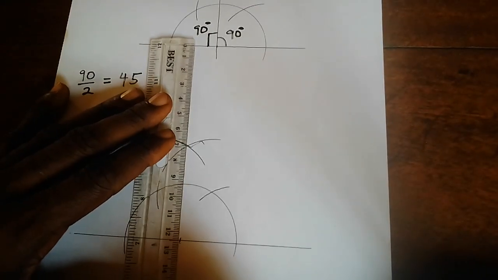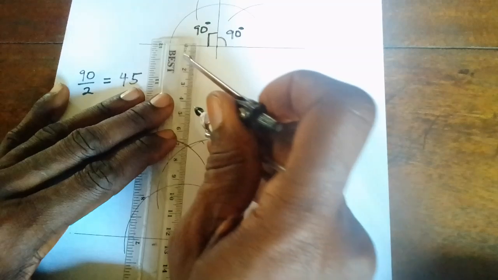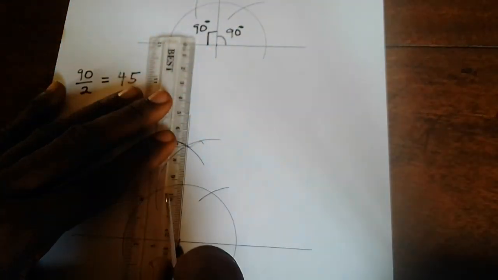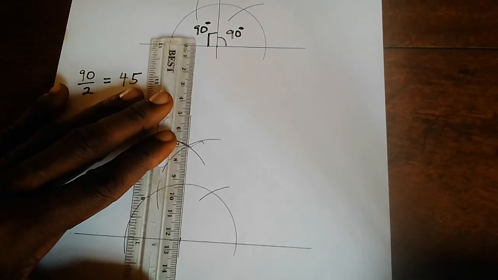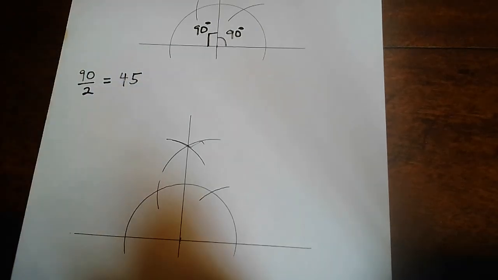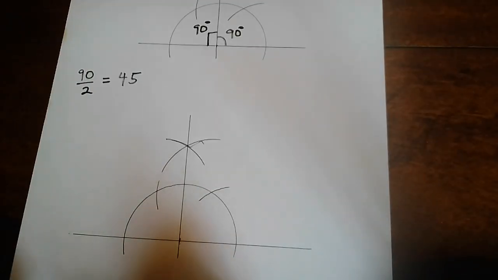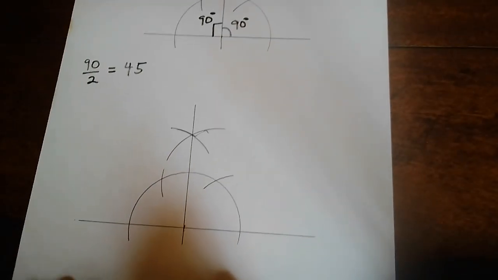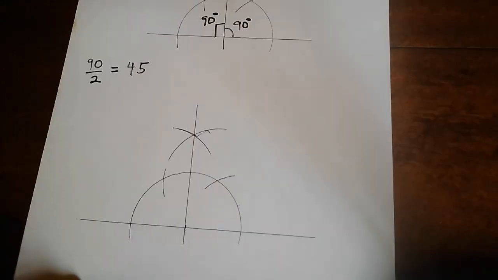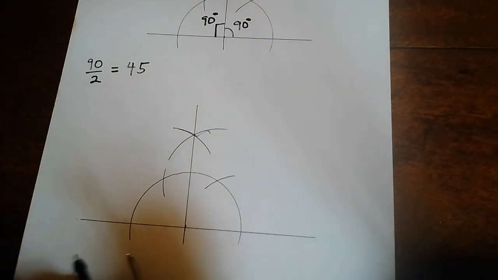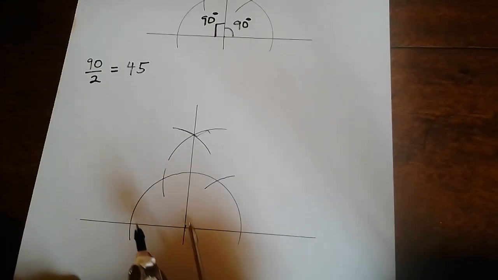Now we will still follow the process of angle 90. You first draw angle 90. So you can see I've been able to draw my angle 90 degrees. When you are drawing angle 45, you will first of all follow the procedure of drawing angle 90. Now I've drawn my angle 90 degrees. Then you realize that this angle here is 90 degrees, and I want to get angle 45.